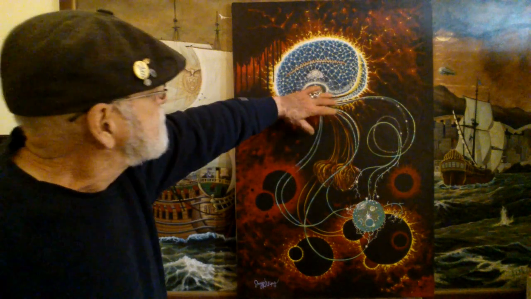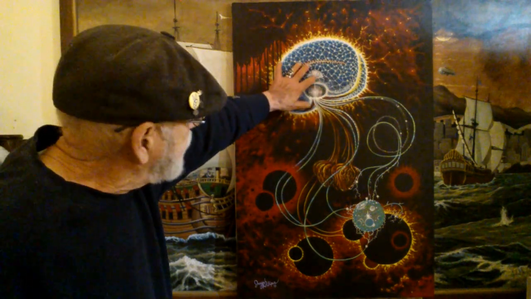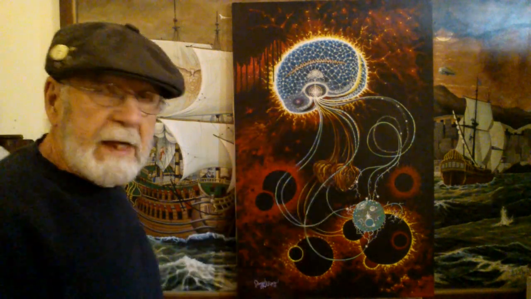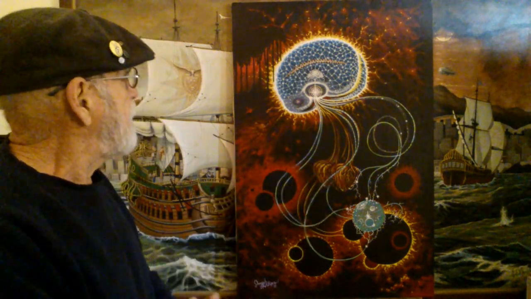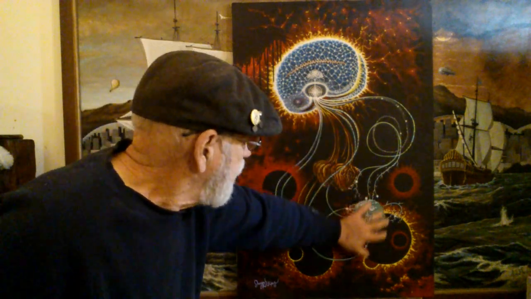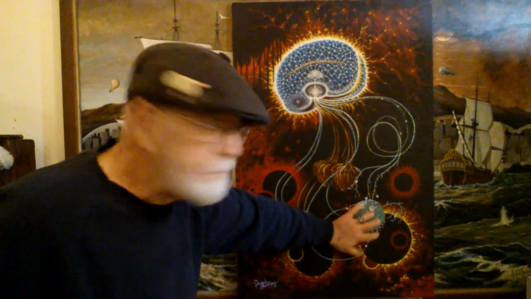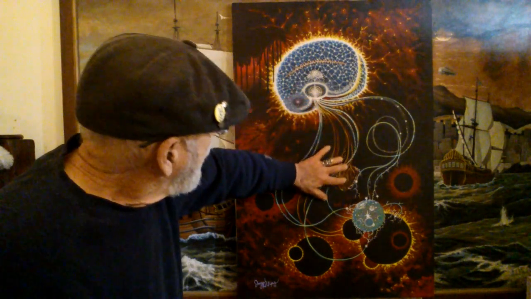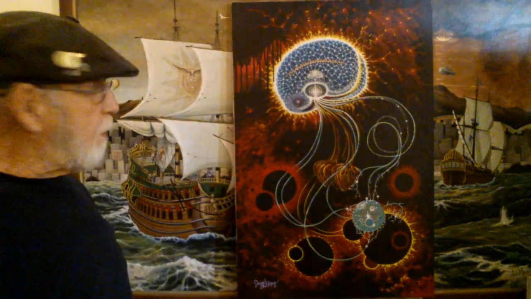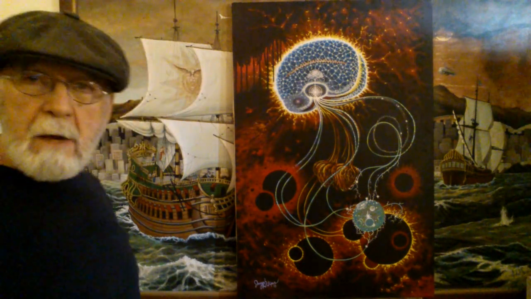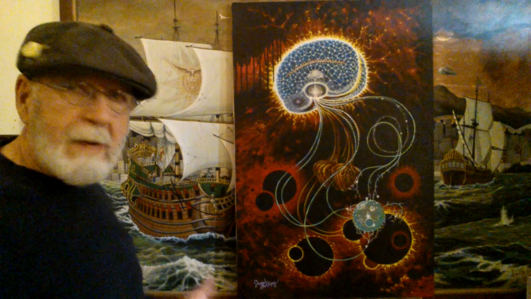It's the connection between the entity, the source, and us, the creation. And this is the heart. I started out thinking it was only going to be one heart, and it turned out to be two hearts. I wasn't quite sure why, but who am I to question?